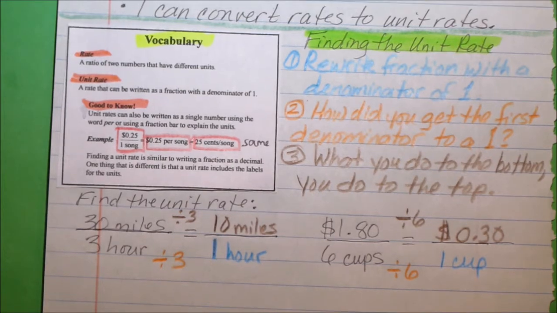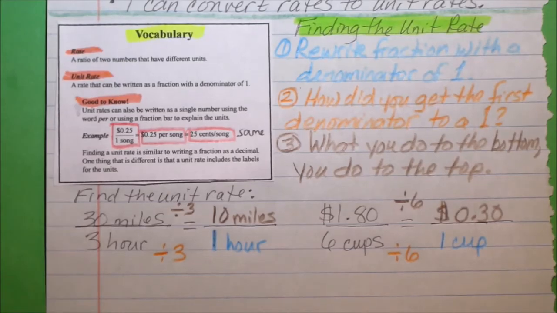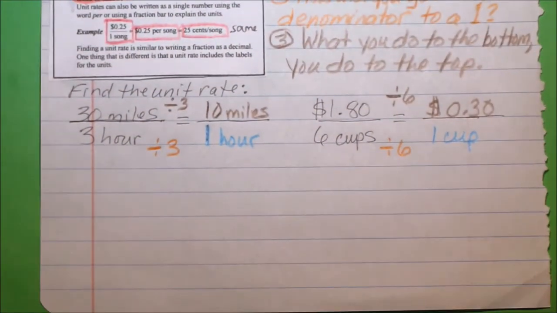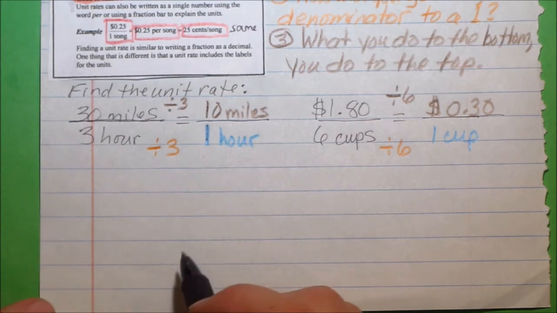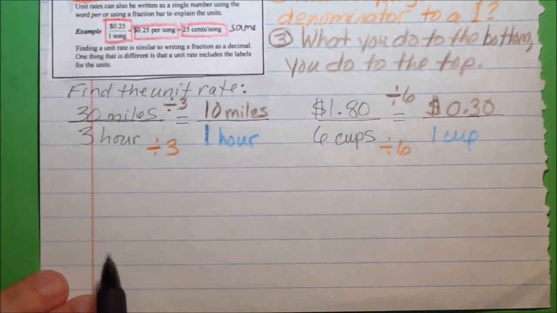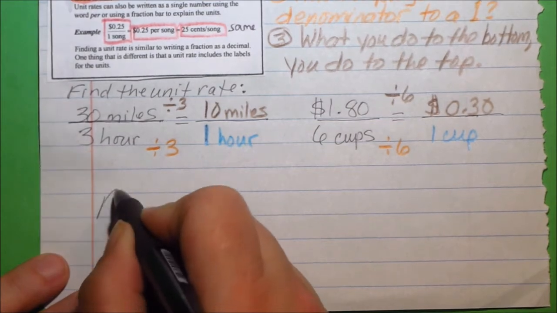Okay? All right, so that's how that's done when they give you the rate and you have to find the unit rate. Now, we're also going to be doing it where we have word problems, and you have to pull out the rate and then find the unit rate. And they're not really all that difficult. I know sometimes word problems can be, but these really aren't that bad. All right, so let's start it out here.